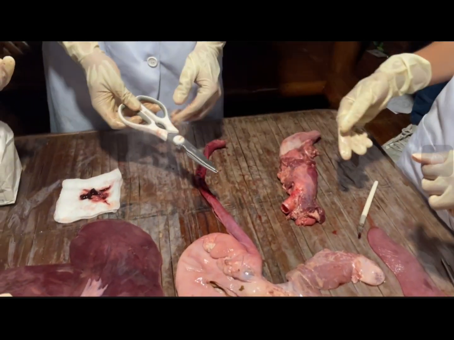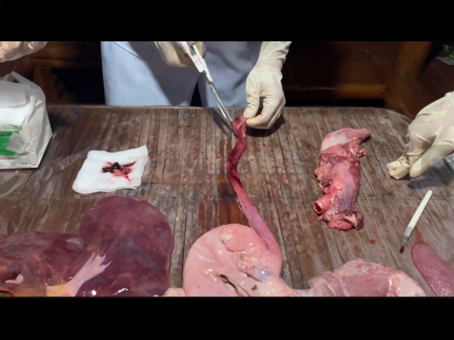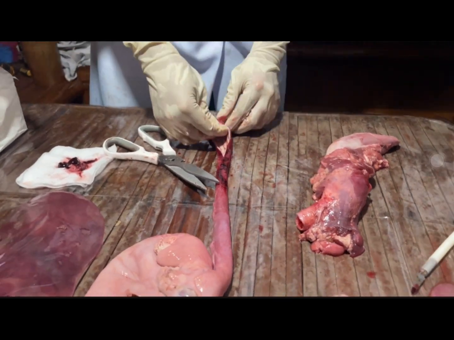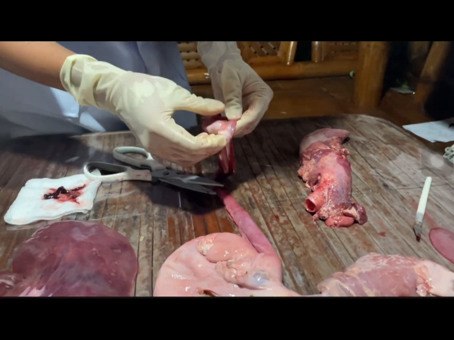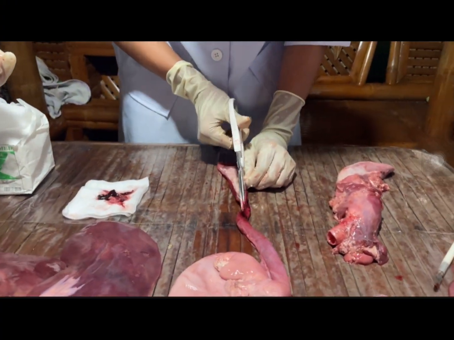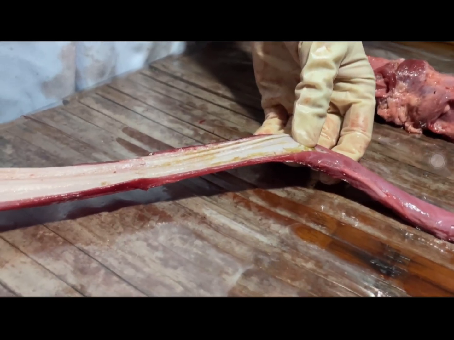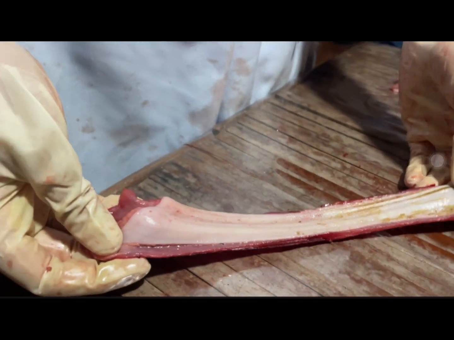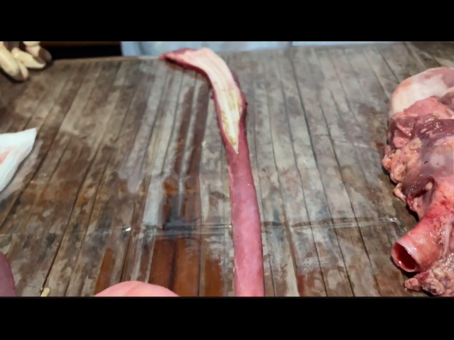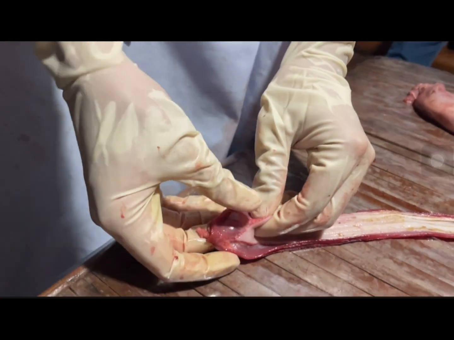Now let's make a longitudinal incision to observe the inner layers of the esophagus. We can see 4 distinct layers. The first layer is the mucosa. This inner lining is smooth and coated with mucus to protect against food friction and potential damage from rough or hard food particles. Next is the submucosa.